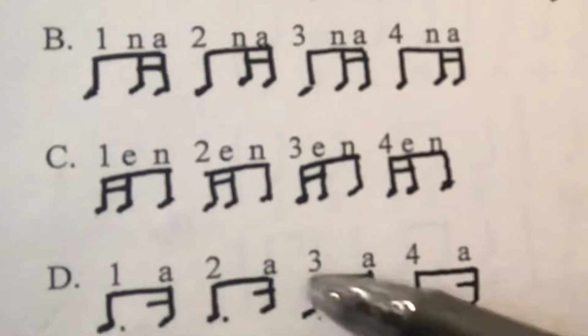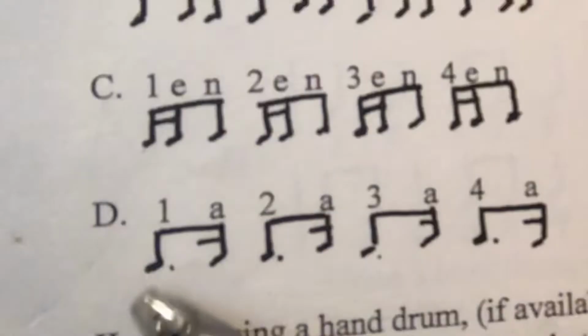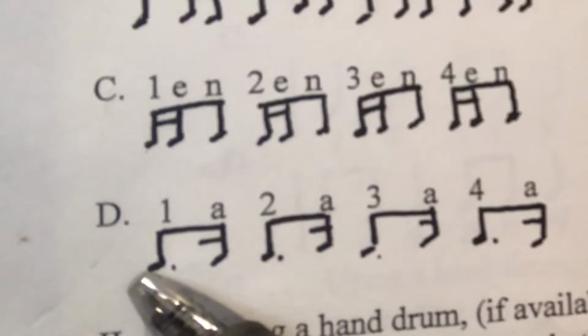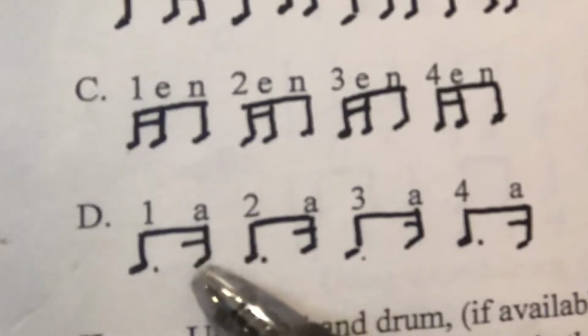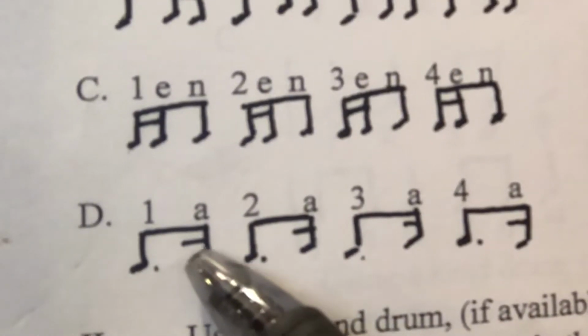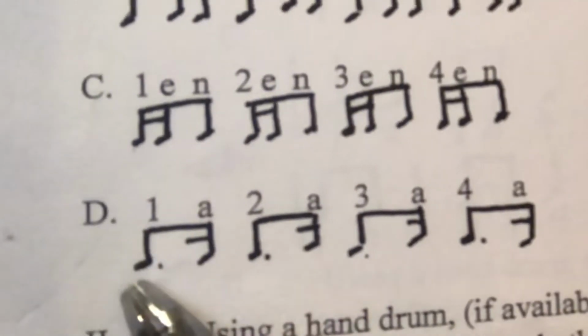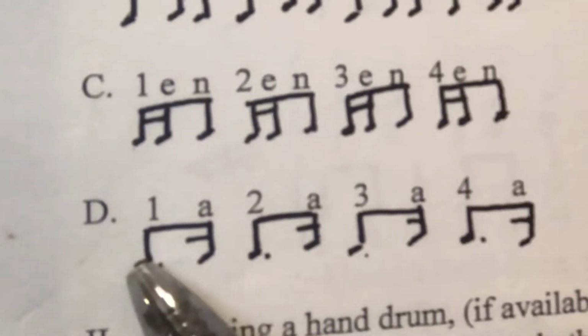And on the fourth line, we have a dotted 8th note followed by a 16th note. If you can remember, the dot means simply adding half of the value of this note.